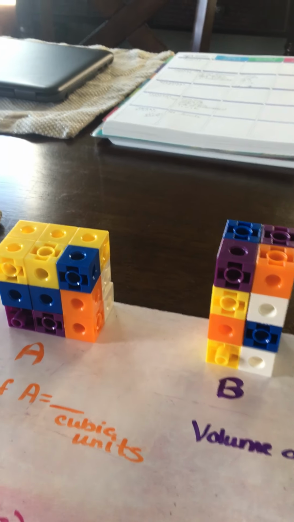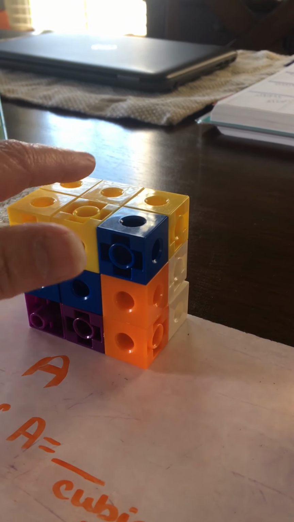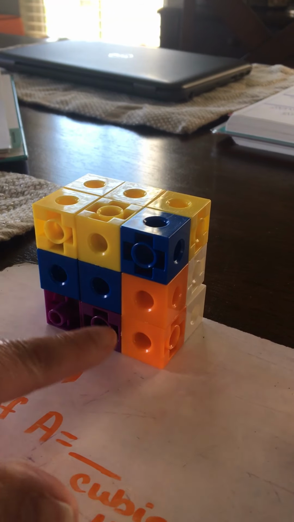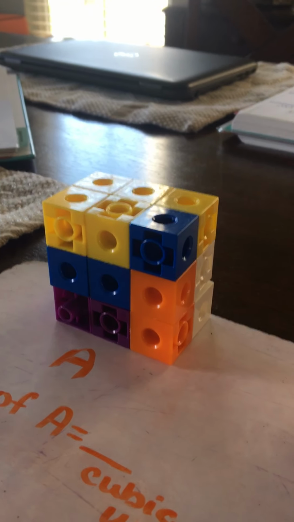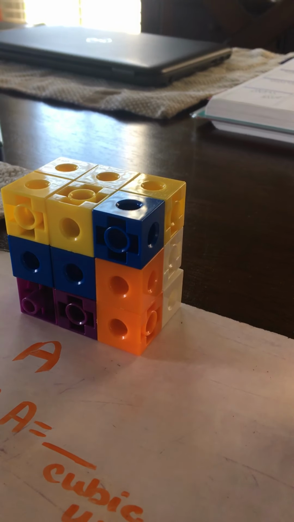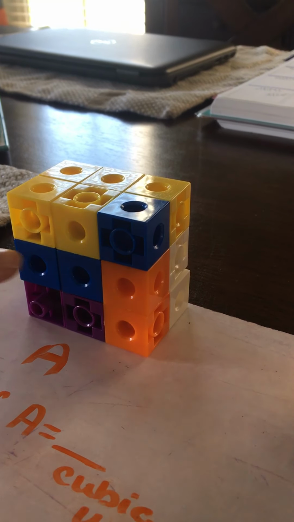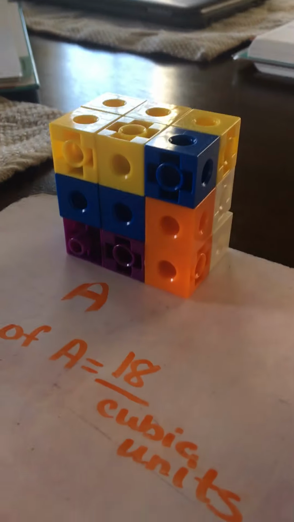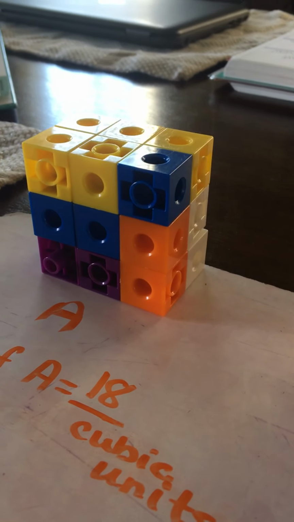So if I look at this first figure, I can tell that at the top I have 6 cubes, and I have 3 layers of 6 cubes. So I know that my volume for figure A is going to be 6 plus 6 plus 6, which is going to be 18 cubic units. That means this whole figure is made of 18 cubes, okay?